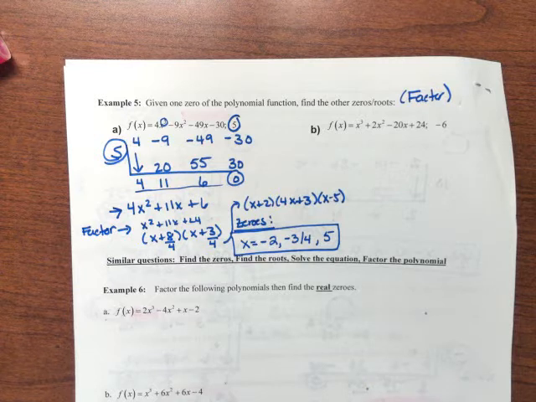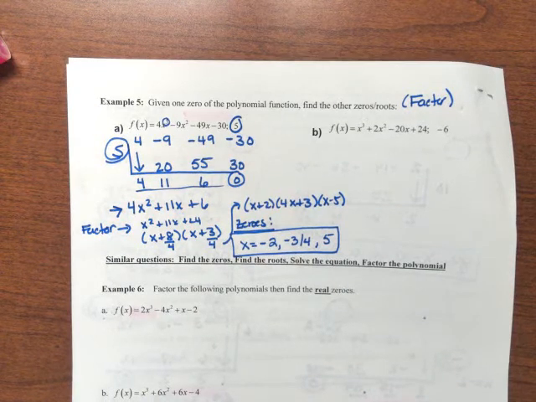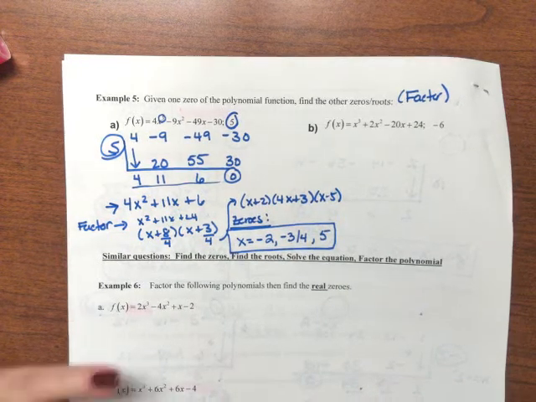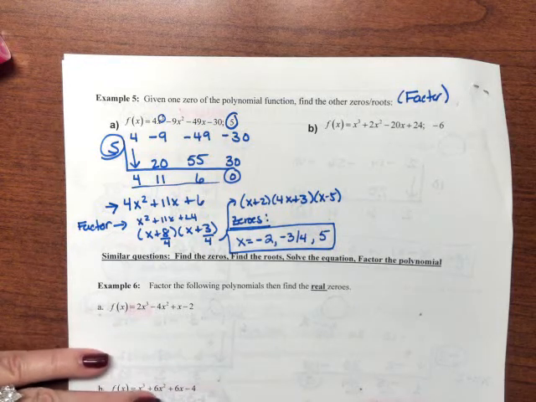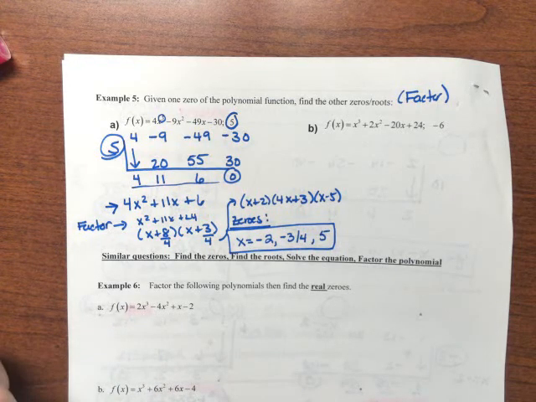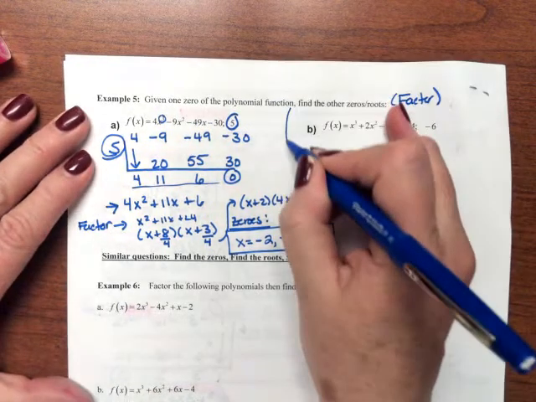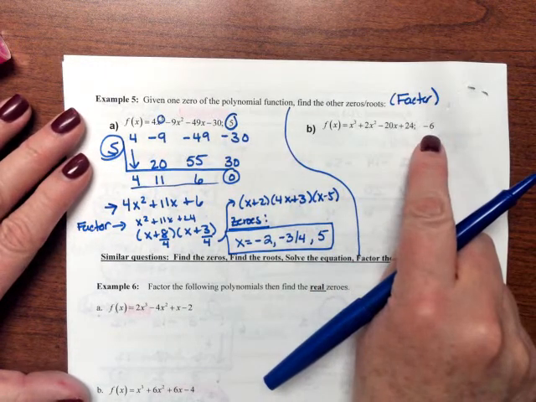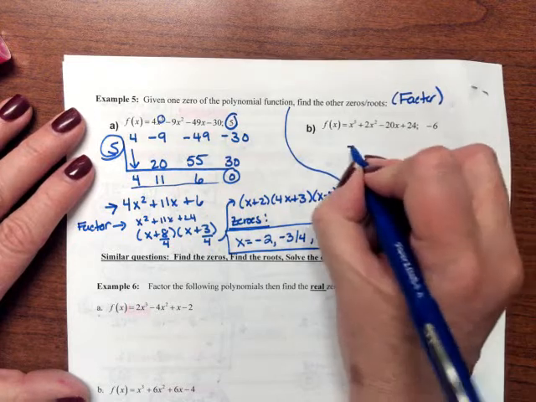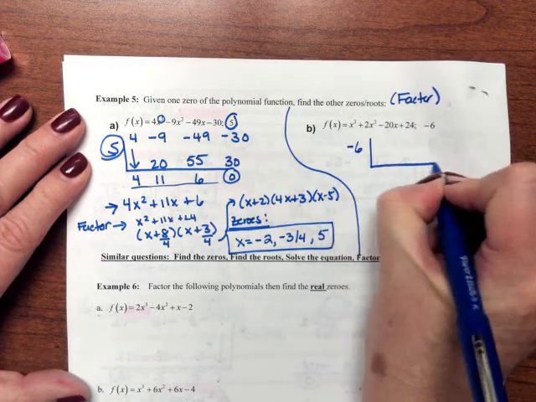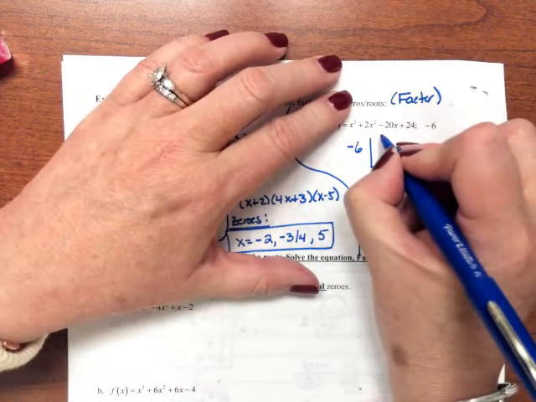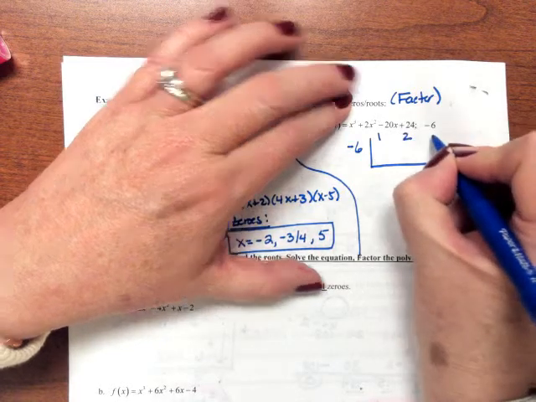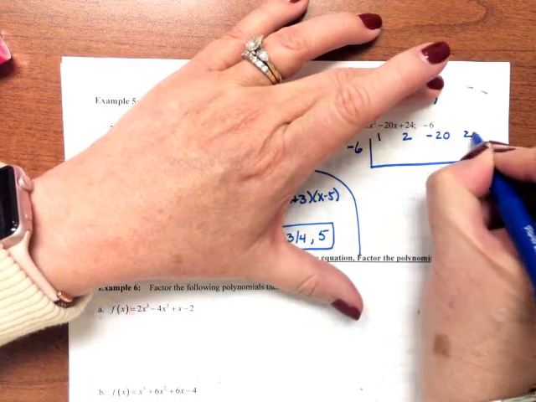So like I said, it's taking it one step further. After you do your factoring, you then can find the zeros. So again, I'm giving you the 0 of negative 6. So I'm going to use my synthetic division. Start with my leading coefficient of 1, 2, negative 20, and 24.